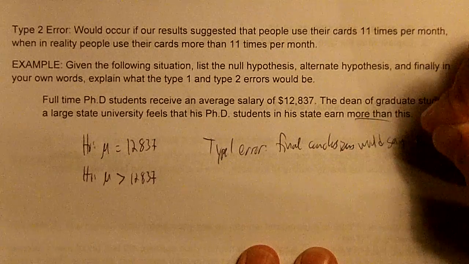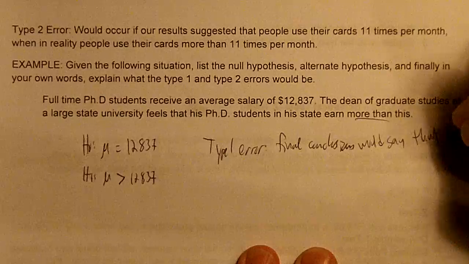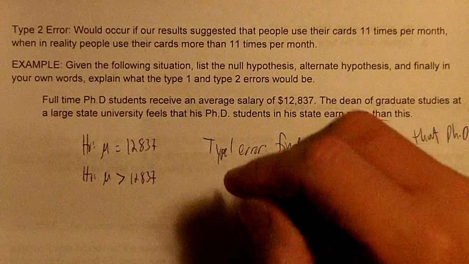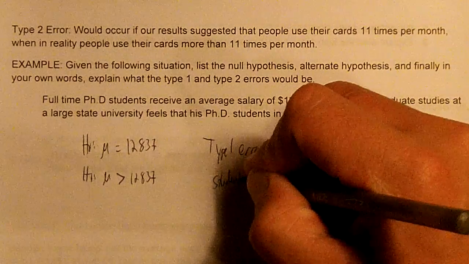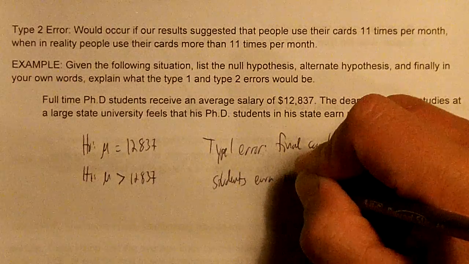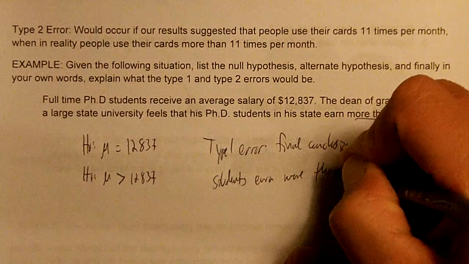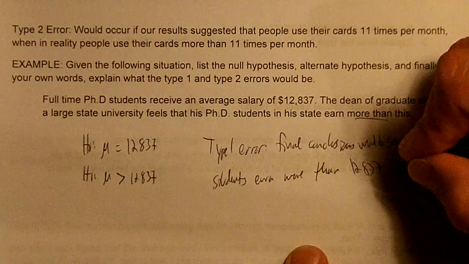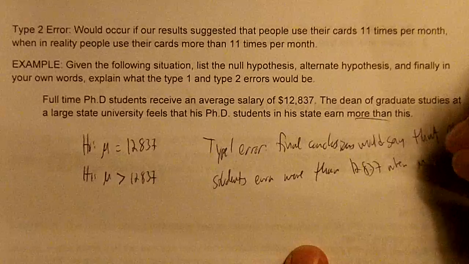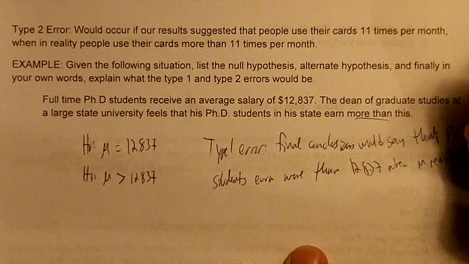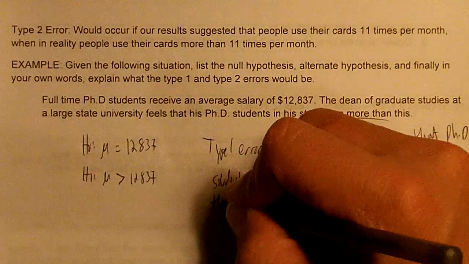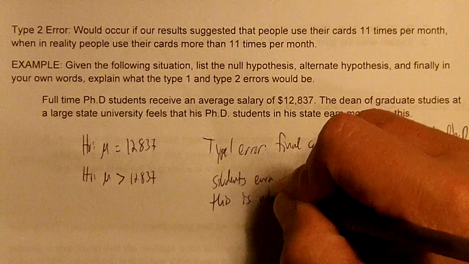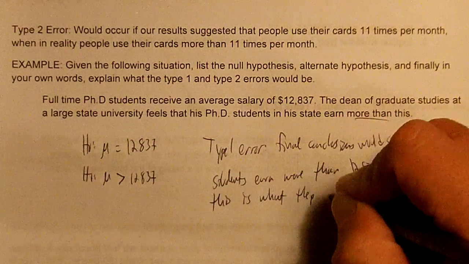Would say that PhD students earn more than $12,837, when in reality this is what they earn.